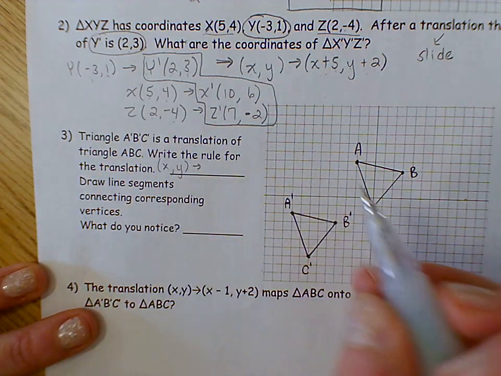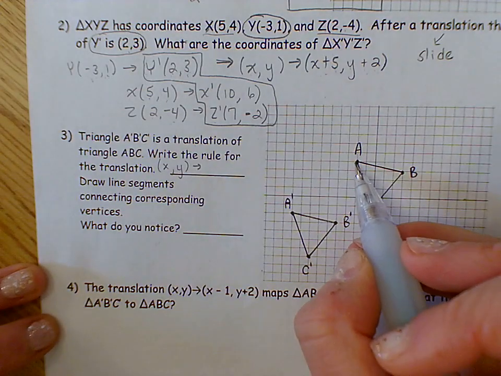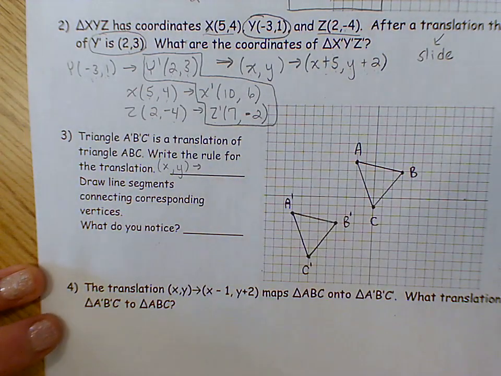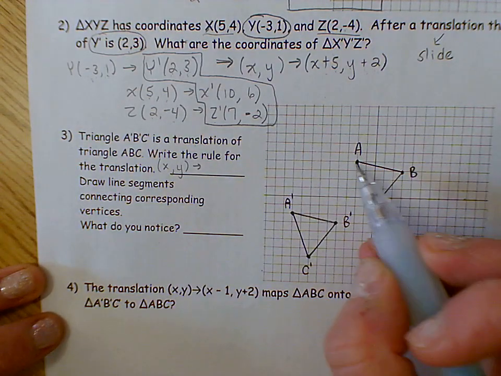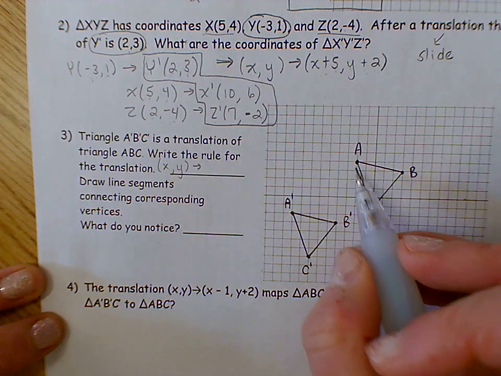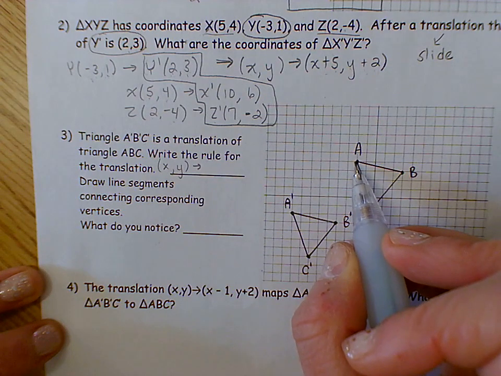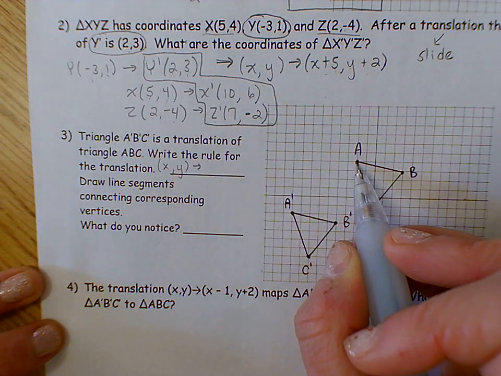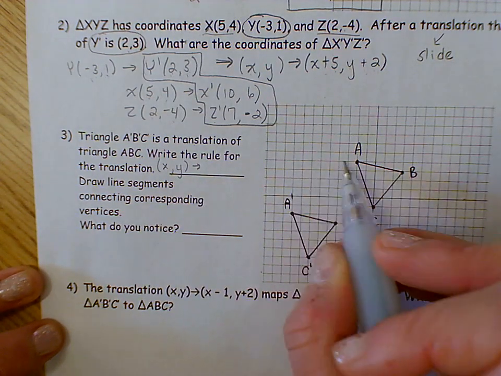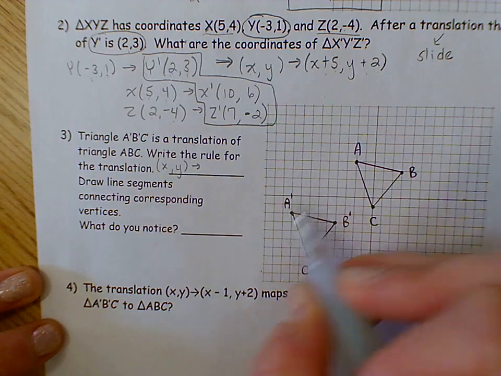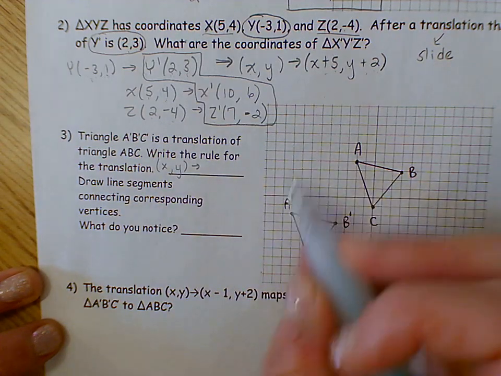So to figure out the rule from a graph, you're going to pick a coordinate in your graph. It doesn't really matter which one. You just pick one from the original figure. So like, for instance, if I picked A, what I'm looking at is what do I do, in terms of left and right, to get from A to A prime, and then what do I do to go up or down to get there.